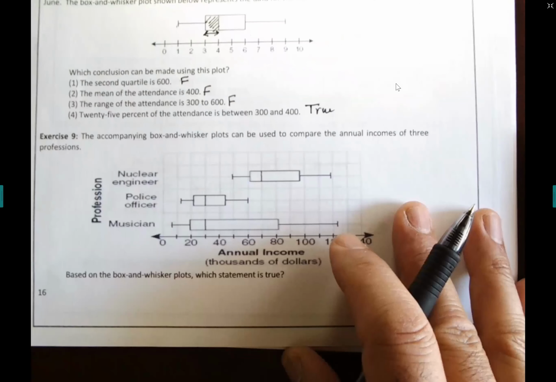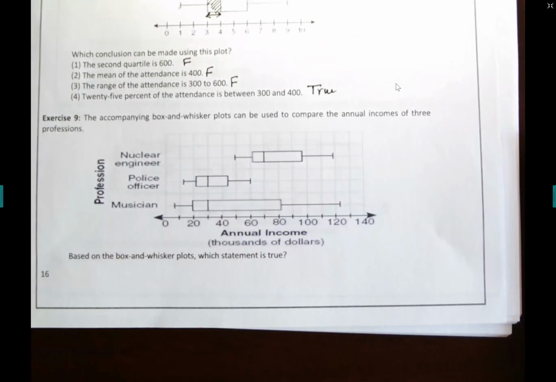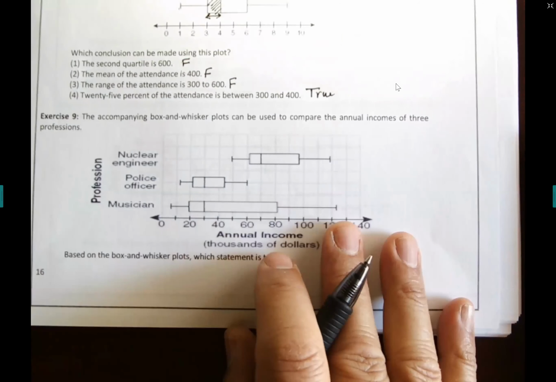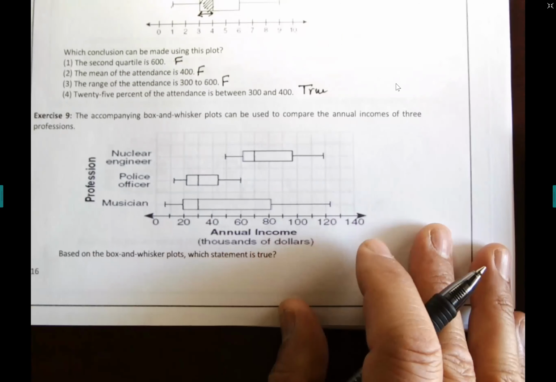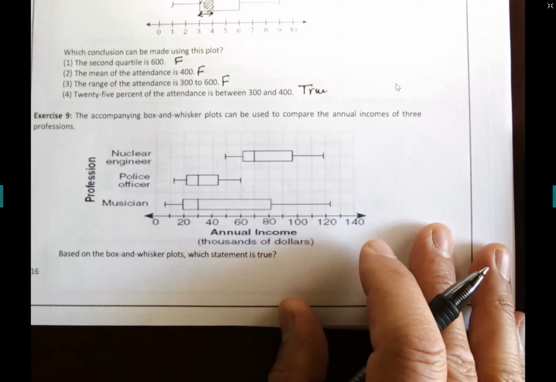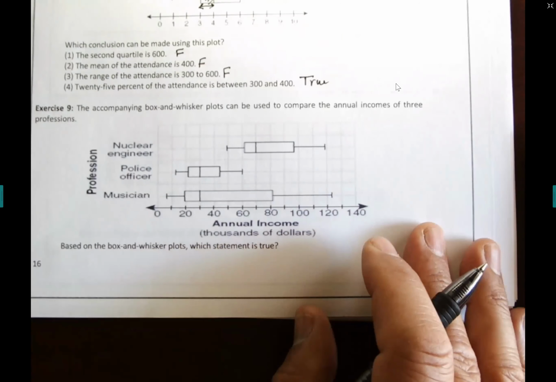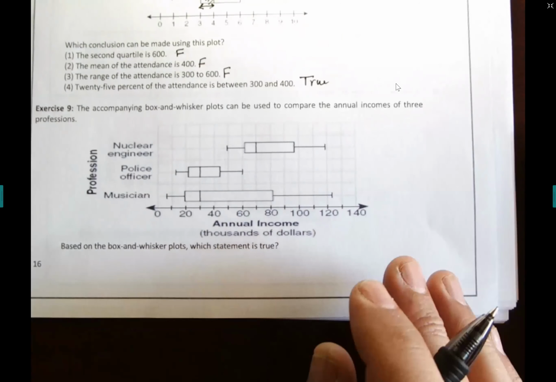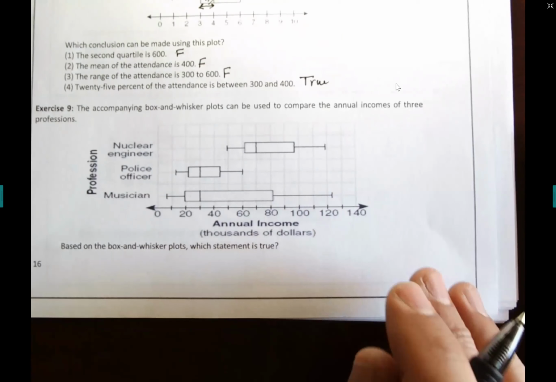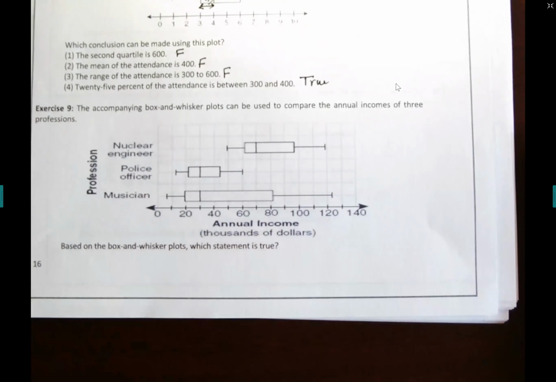This is a nice exercise, guys. Please pay attention to it. You can say a lot about the data set from the box plots. Okay, the box plot can be used to compare the annual incomes of 3 professions. So we have the box plot for the musician income, police officer income, and nuclear engineer income. Based on the box and whisker plots, which statement is true? So let me put the statements close to you here.